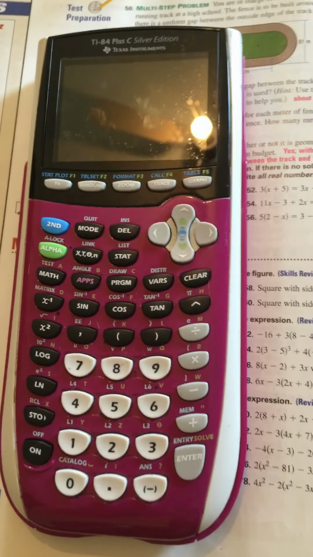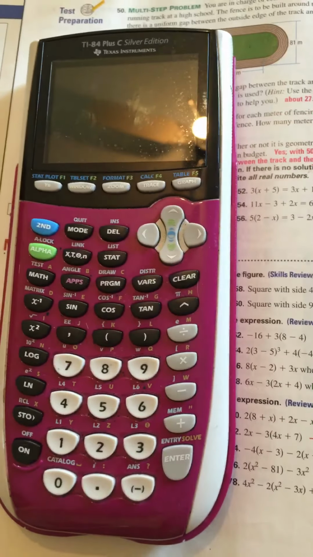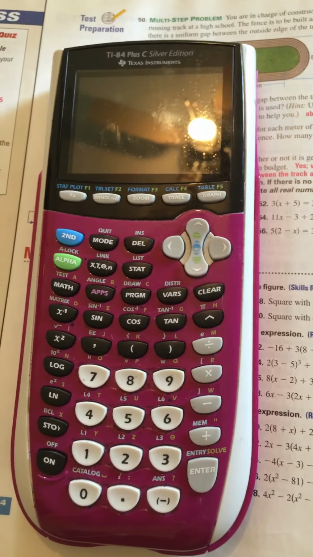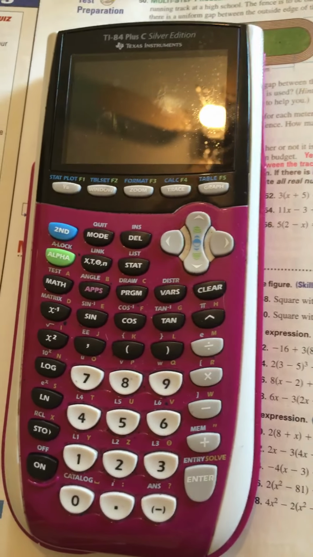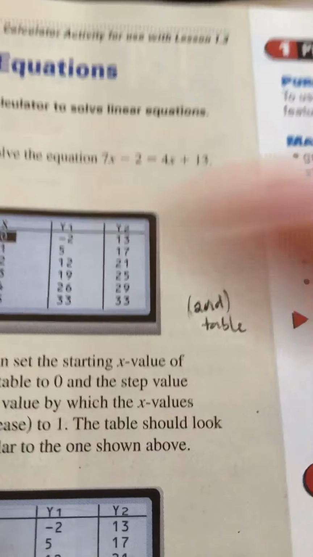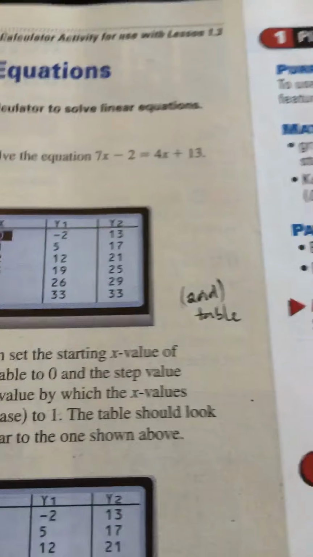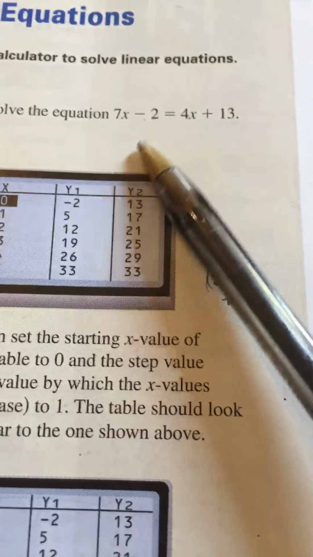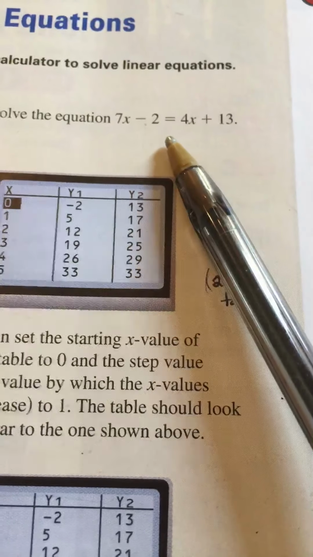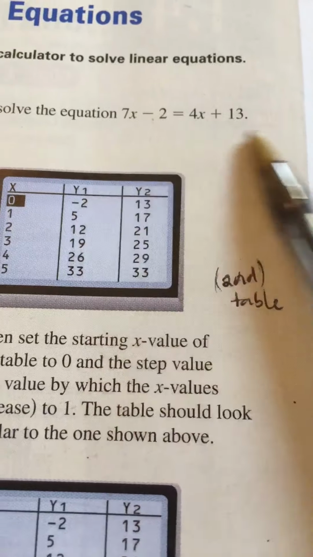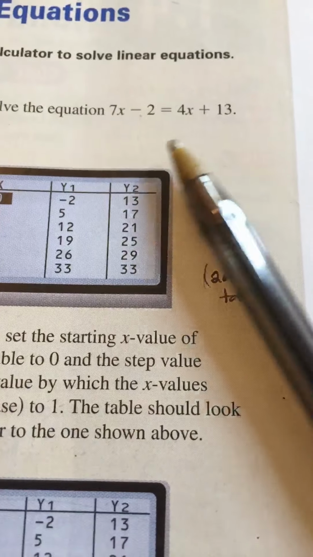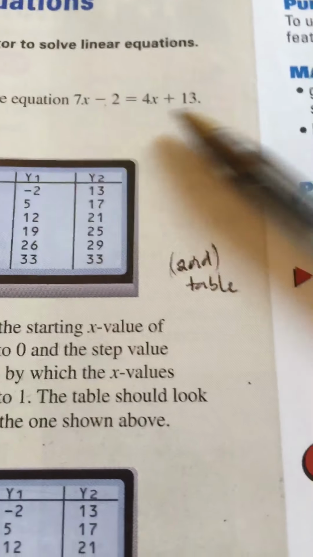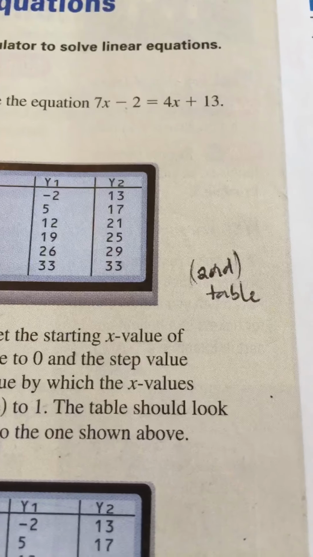So this is allowed in college, it's allowed on the SAT, it's allowed on the ACT, and it's a huge life hack on how to get the answer out of your calculator. Okay, so any equation where you've got an equals, and it could be weird and have logarithms or whatever, but if it has an equals and it has just one variable, you can use your calculator to solve for x.